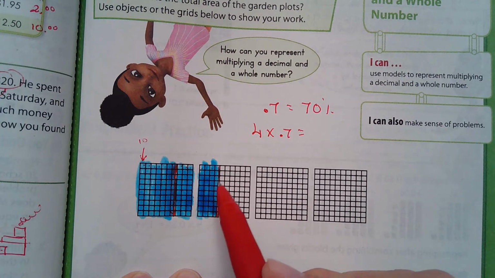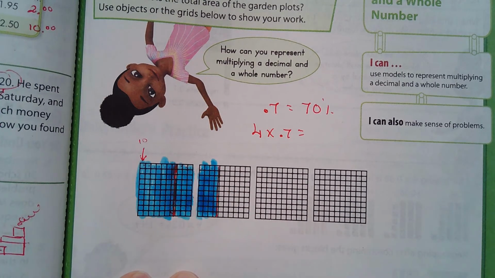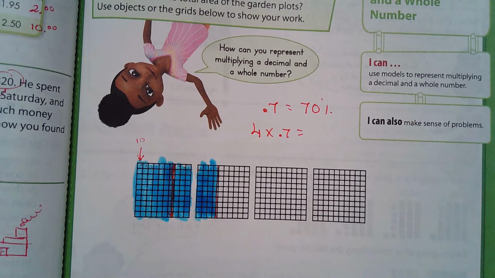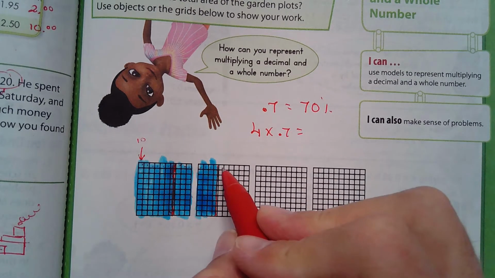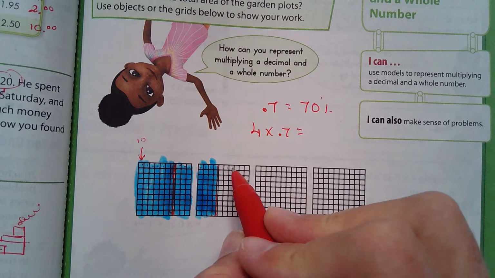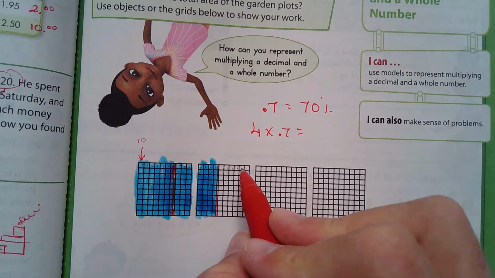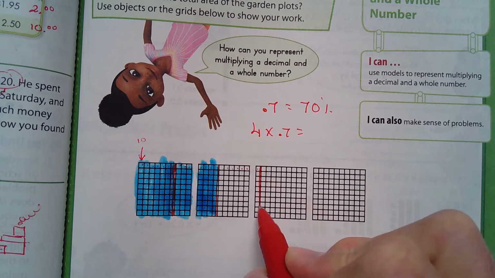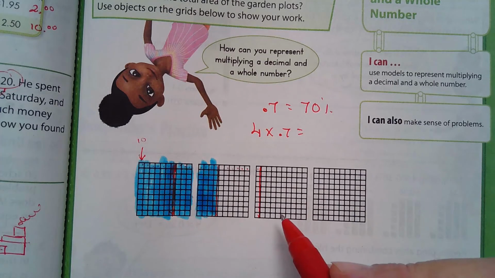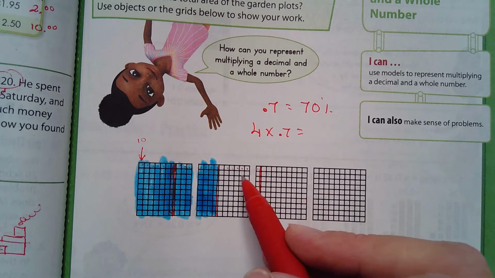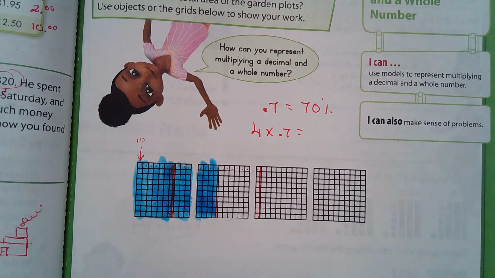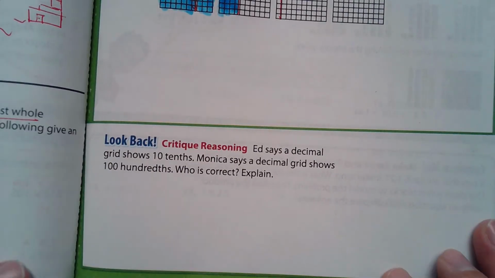I have 14 of these filled in. And then I could do another 7. 1, 2, 3, 4, 5, 6, 7. That'd be 21. Huh? 21 of these would be filled in. And then finally 28. So you guys see what's going on here. This is more just an example, and I think most of you understand it.